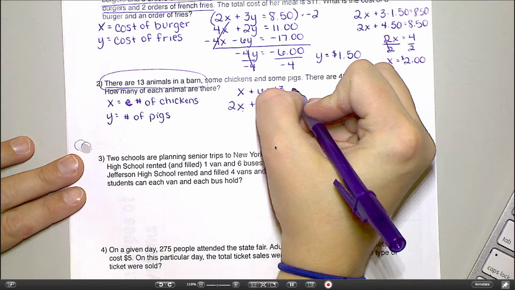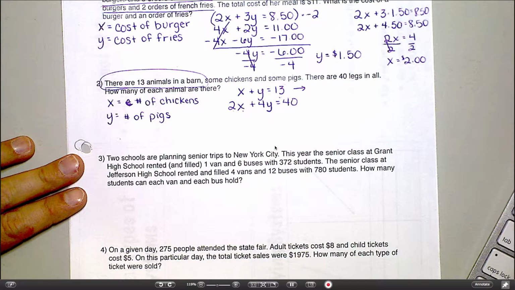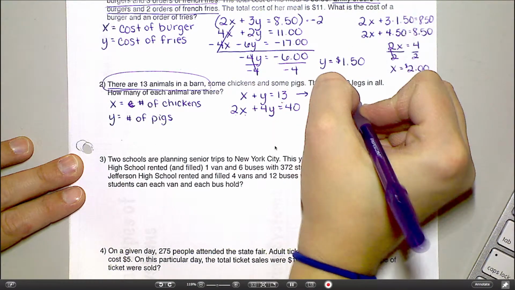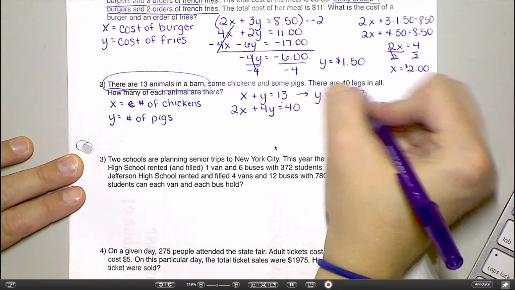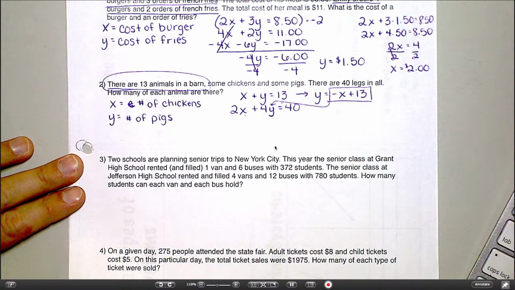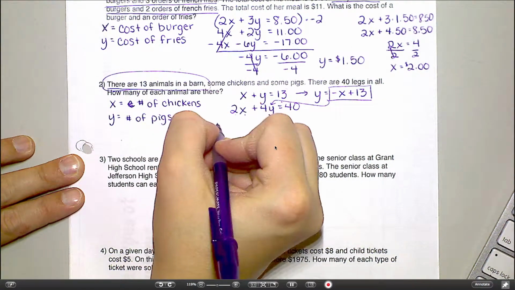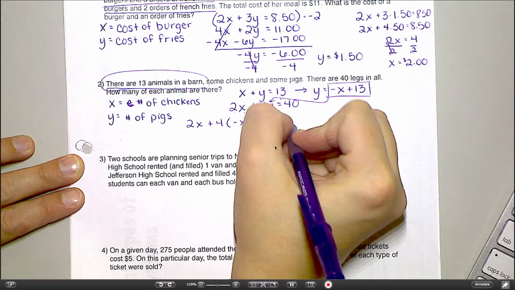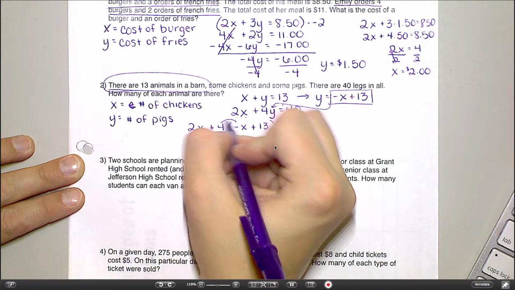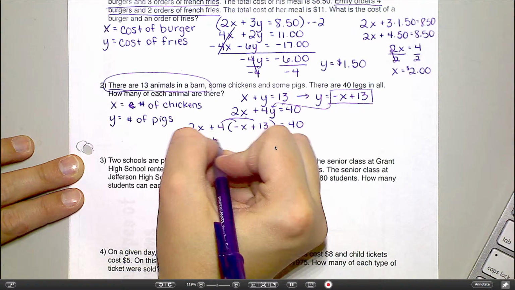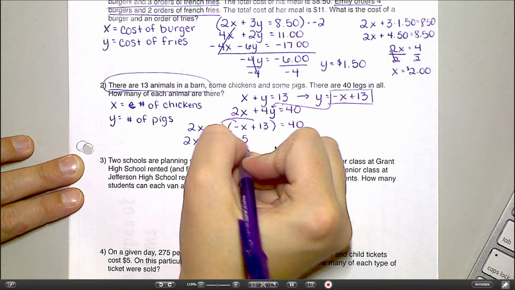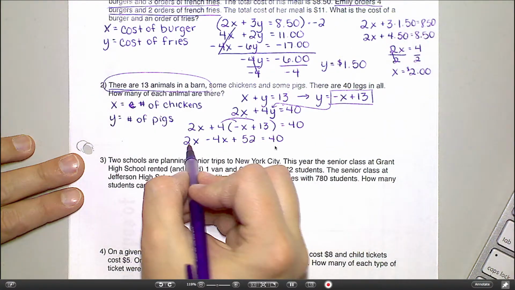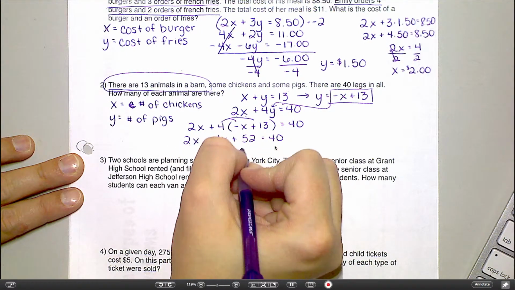Okay, so let's take that first equation and solve for Y. Good. Y equals negative X plus 13. Let's take what Y equals and plug it in right there. So that's going to give me 2X plus 4, and then in parentheses, negative X plus 13 equals 40. Distribute the 4. So 2X minus 4X plus 52 equals 40. 2X minus 4X is negative 2X plus 52 equals 40.